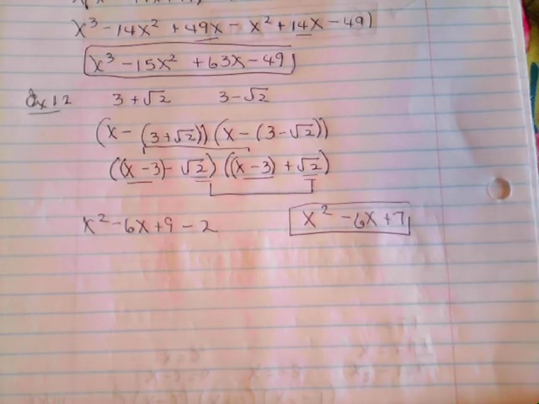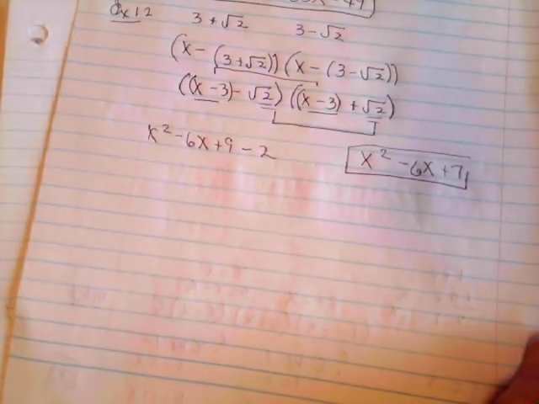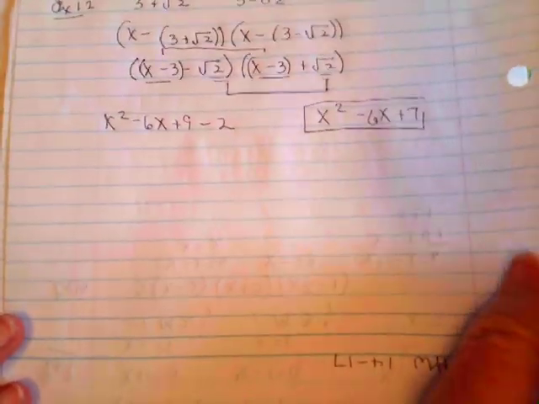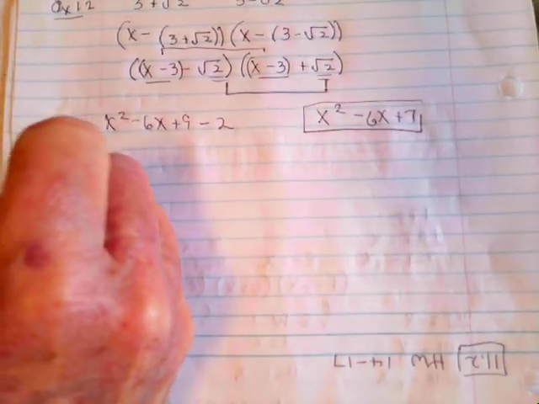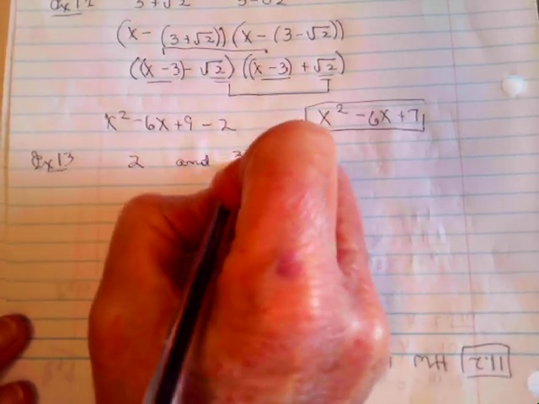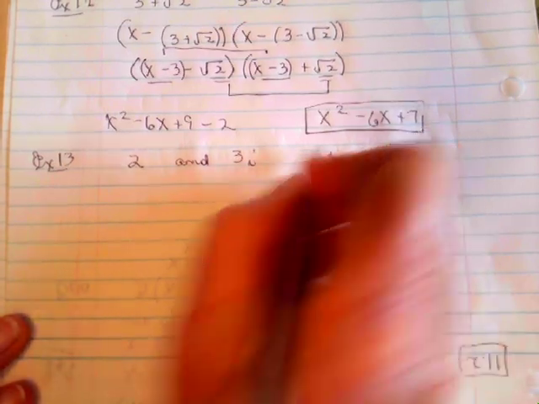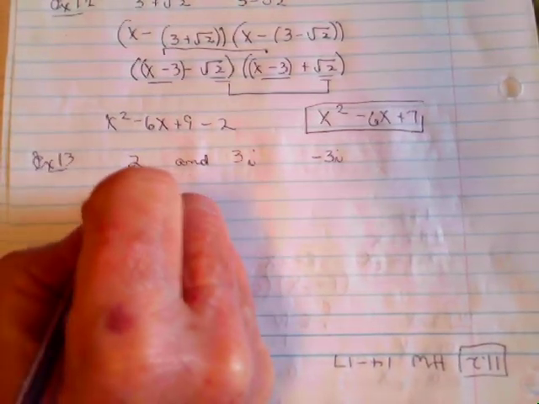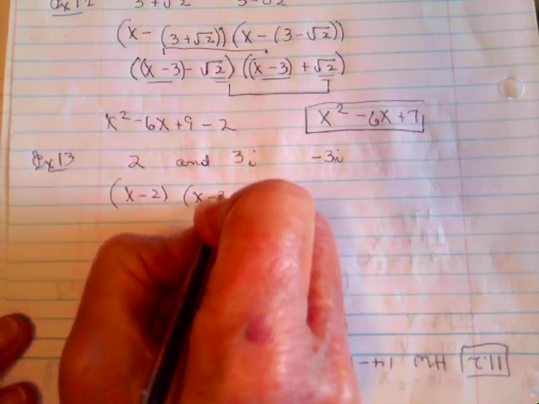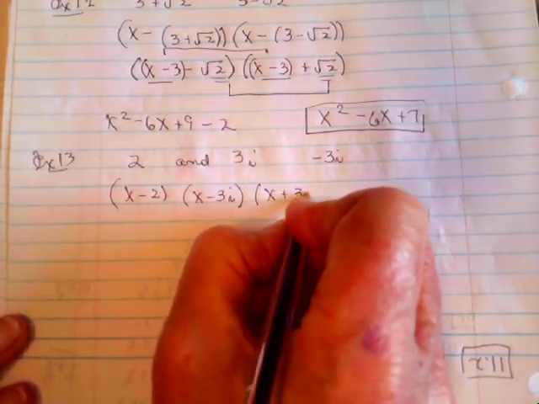Let's see if we have time for one more. If they are telling me on example 13 that my answers are 2 and 3i, I'm supposed to automatically know that negative 3i is also an answer. So I need to multiply x minus 2 times x minus 3i times x plus 3i.